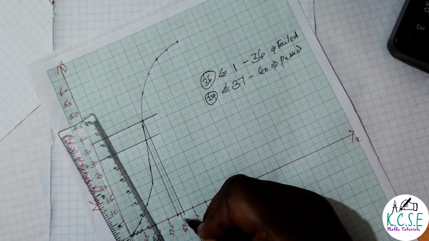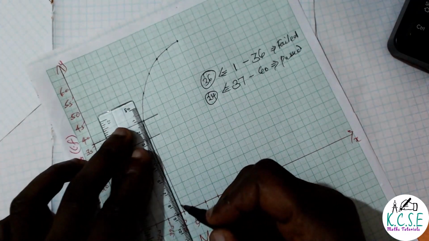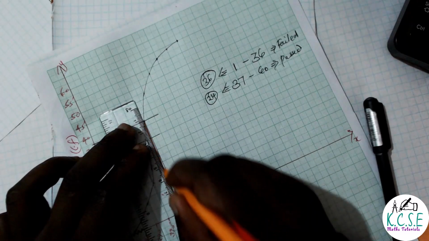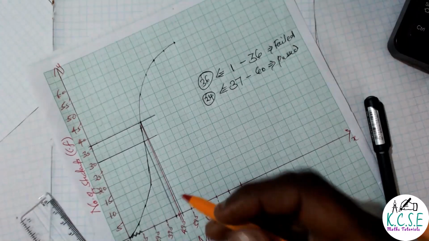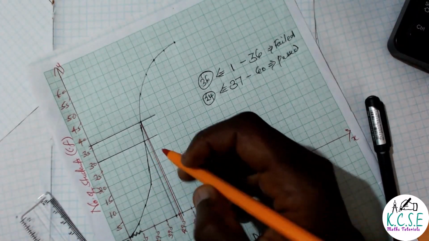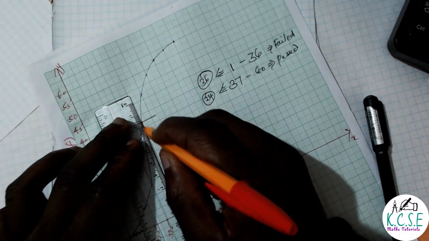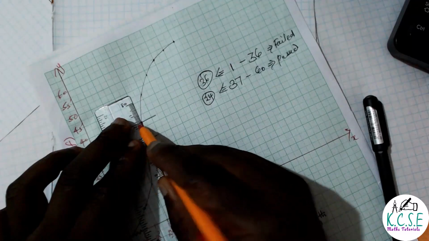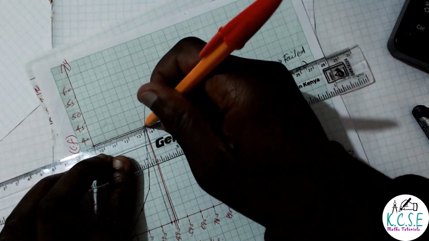So this will be 49.5 plus, I've not drawn it in the right way. Let me draw it again. It must be straight. Ensure it is straight. The one I've drawn in red, ignore the other line that is here. Ensure that you draw a straight line from this point of intersection, where this line meets the curve.